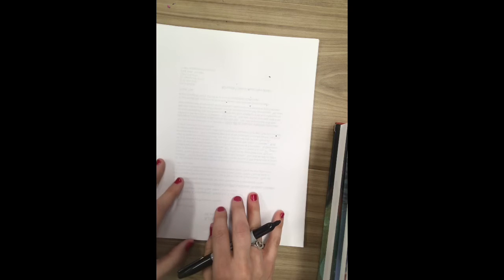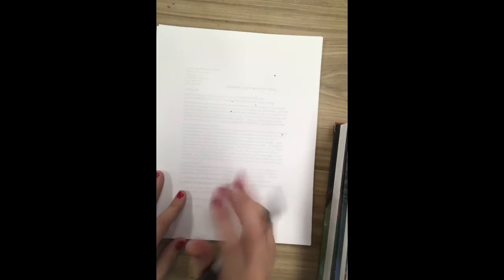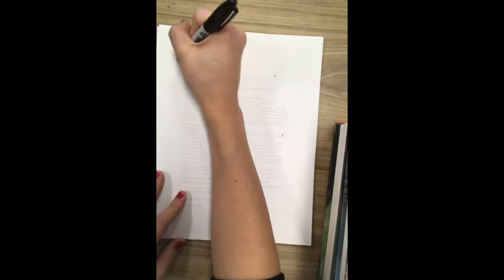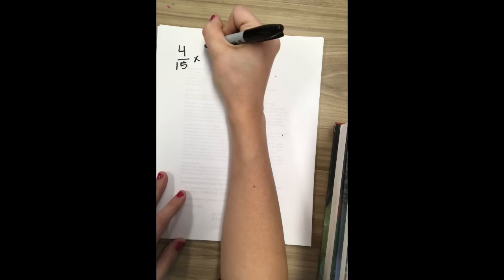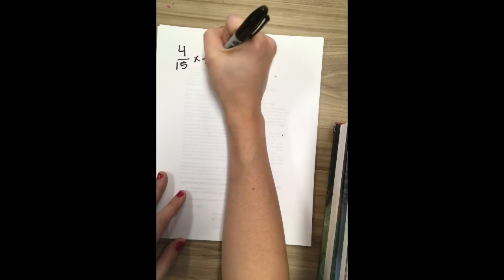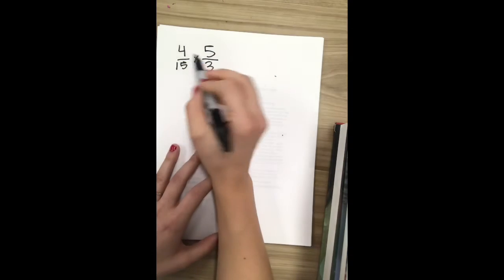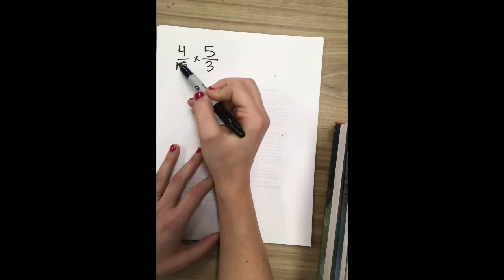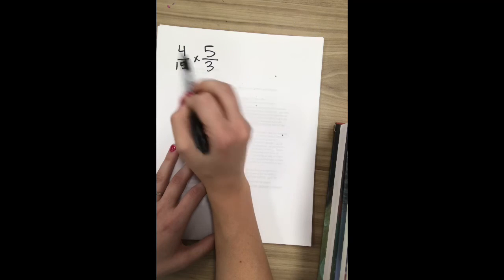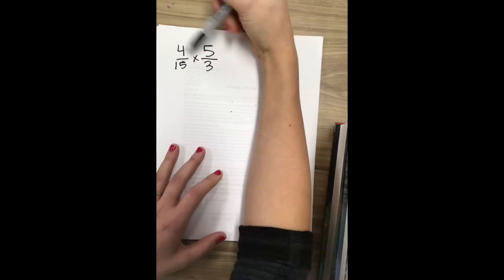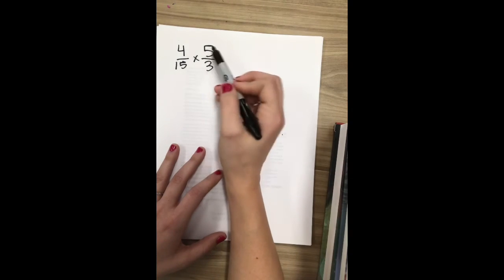Here's one other example of this shortcut. If we are doing the problem 4/15 times 5/3, I can again look and I can see that there aren't any common factors greater than 1 here, so I cannot do the shortcut there. However, I see a common factor here.